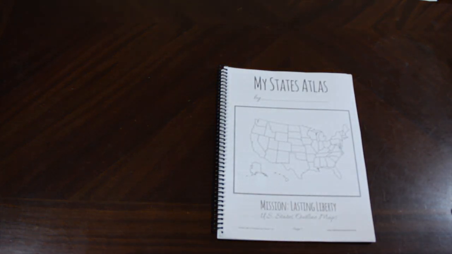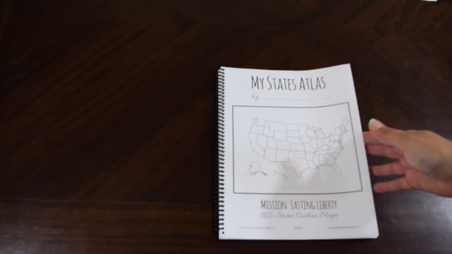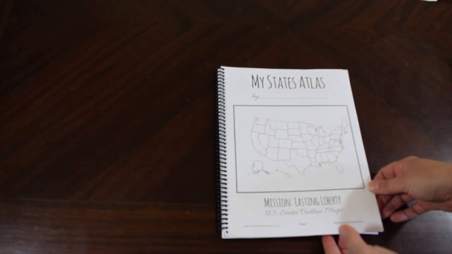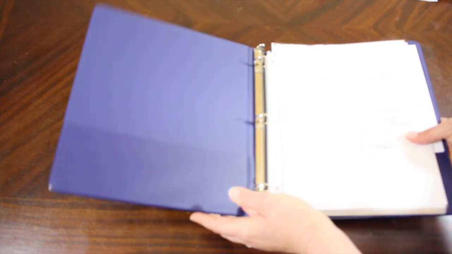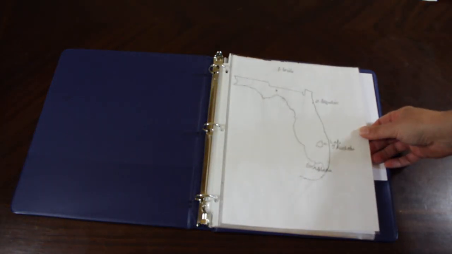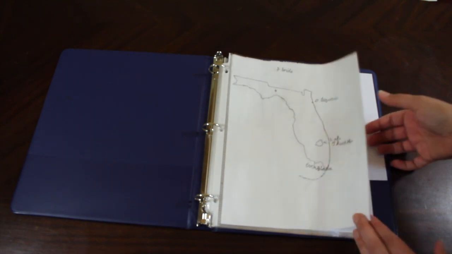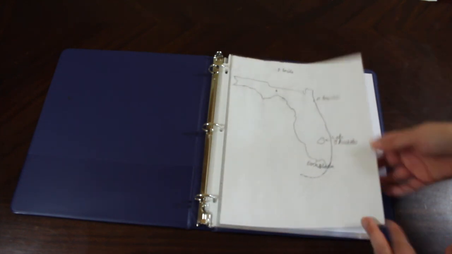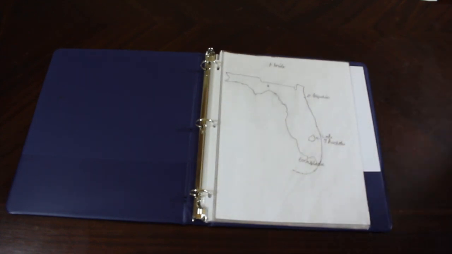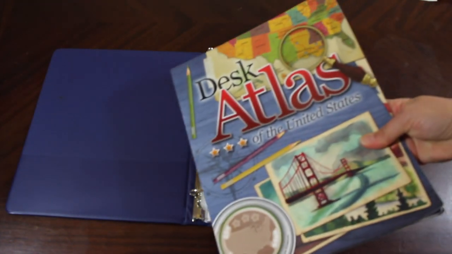Okay. Next we have the States Atlas. And so this is available as a PDF on our Mission Lasting Liberty supplemental webpage. And this is what we're adding to for our youngest child, who is 1st grade. Our 6th grader traces using Crayola 8.5 by 11 tracing paper, and then inserts that in page protectors with a regular piece of computer paper behind it. Those are traced from the desk atlas.